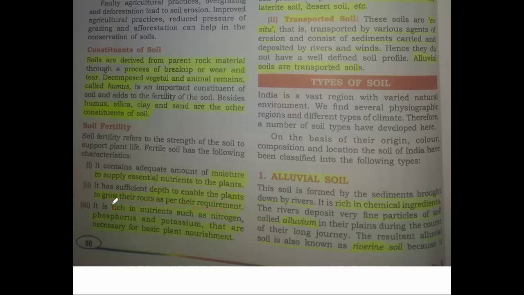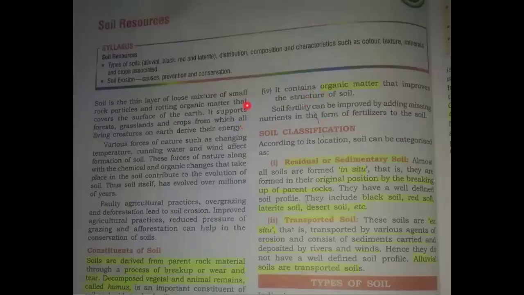Third point, it is rich in nutrients such as nitrogen, phosphorus, potassium that are necessary for basic plant nourishment. Then the last point, it contains organic matter that improves the structure of the soil.